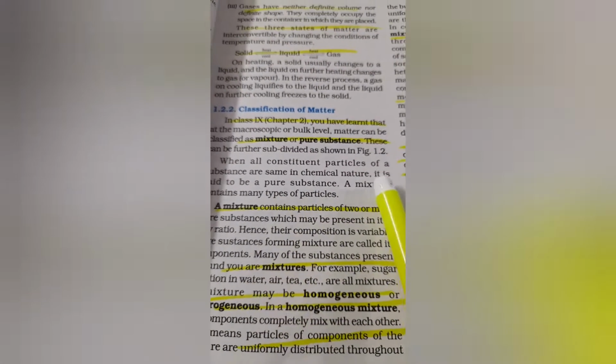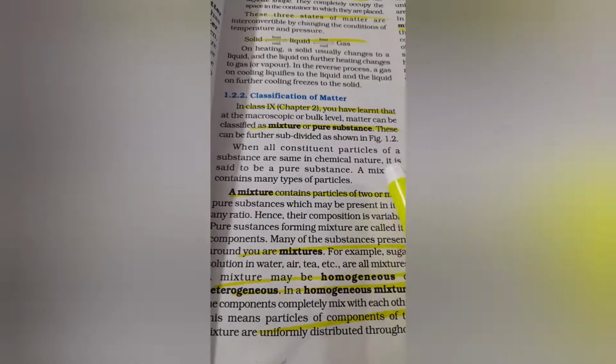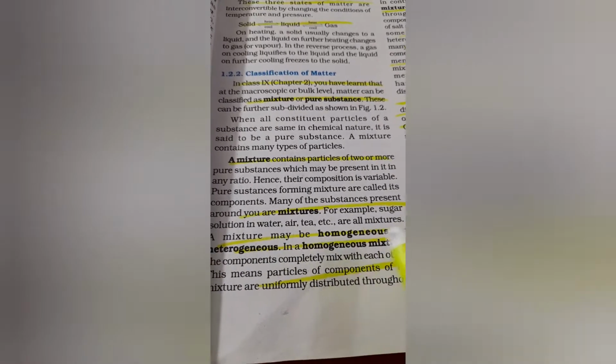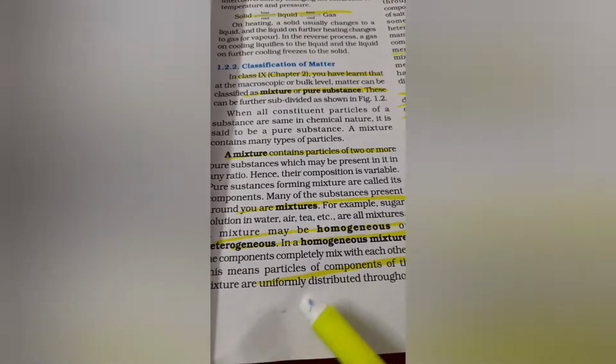See, when all constituent particles of a substance are the same in chemical nature, we say it is a pure substance. And mixture, from the name itself we can understand it contains many types of particles. A mixture has particles of two or more pure substances present in any ratio. So the composition is variable, and the pure substances which form a mixture are called the components. Many of the substances around you are mixtures. See, sugar solution in water, air, tea, these are all mixtures. Two or more pure substances, when you combine together, you get a mixture.